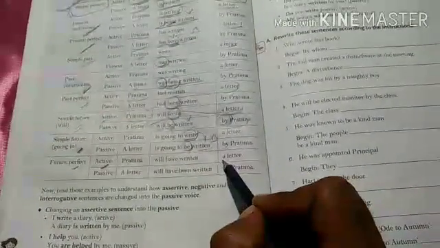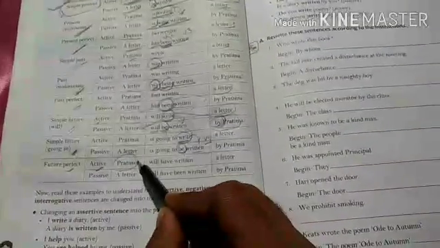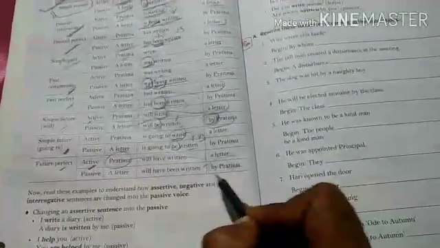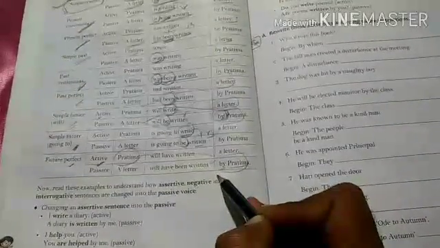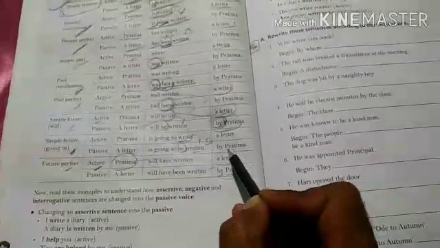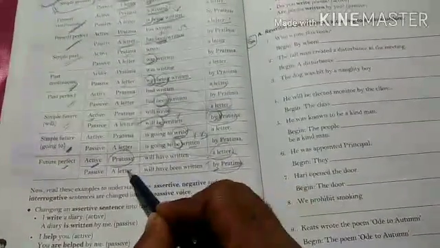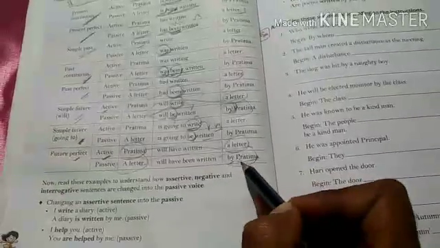Pratima will have written a letter. Now here also Pratima is the subject, we are changing it into object in passive voice, by Pratima. Before the object we have to put the preposition by. Now a letter, which is the object in active voice, we are changing into subject in passive voice. A letter will have been written by Pratima.